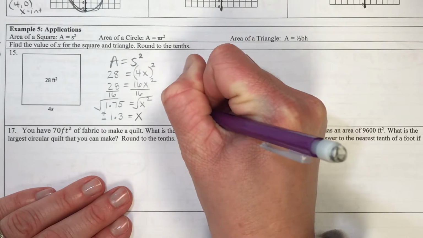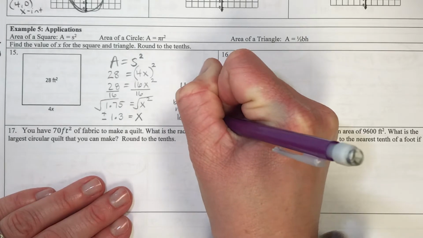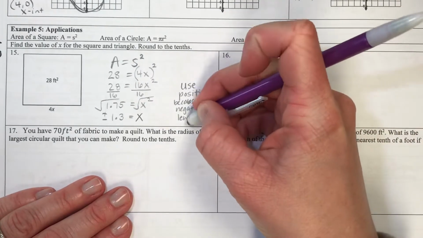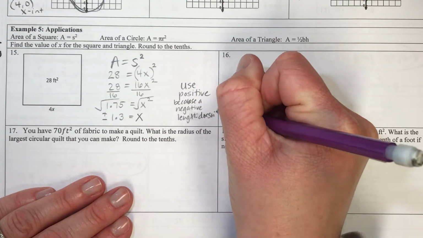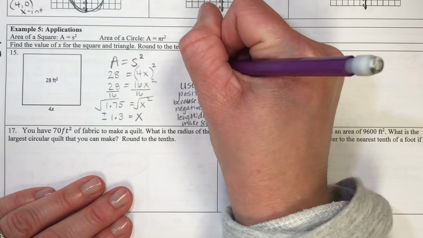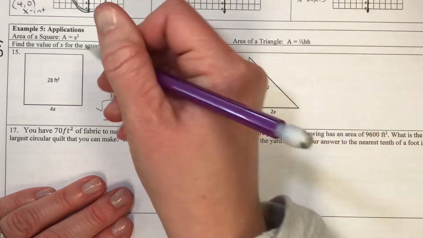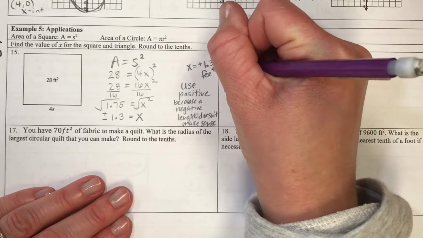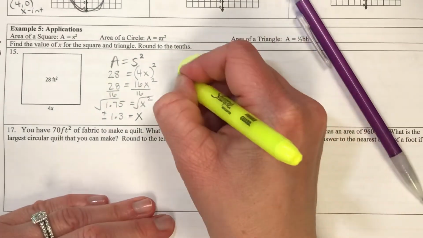a negative length doesn't make sense. So my answer is just going to be positive 1.3, and since my units was feet, I'm going to say feet. And then I'll just kind of highlight that so that we know where my answer is, we don't get lost.